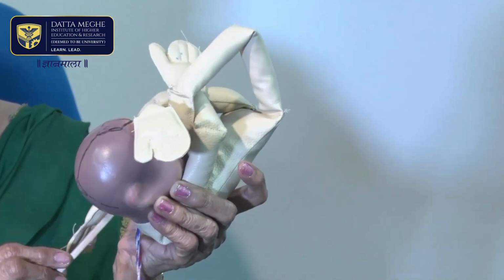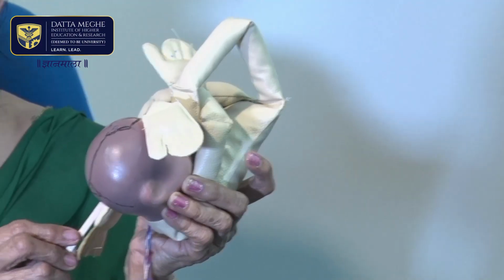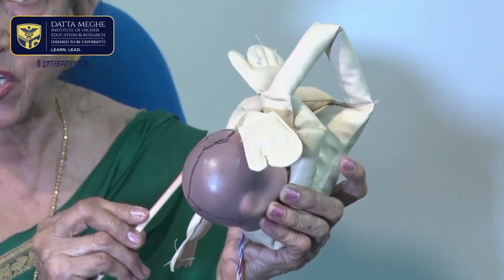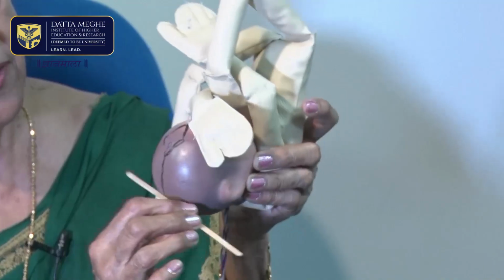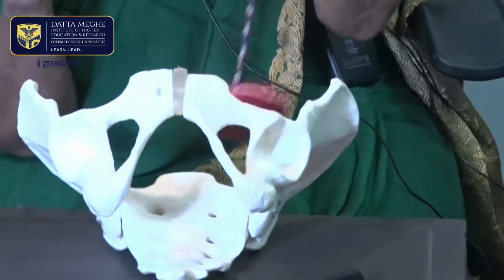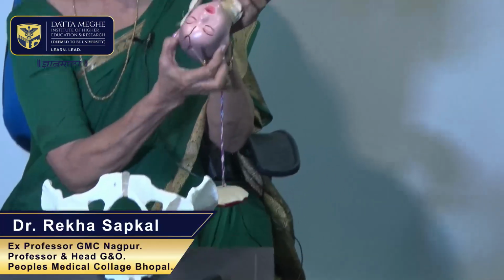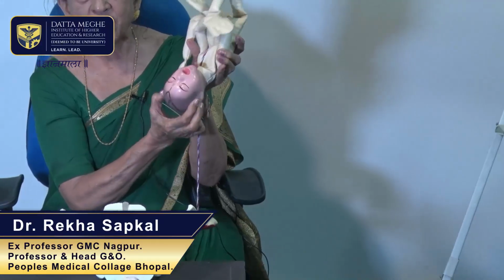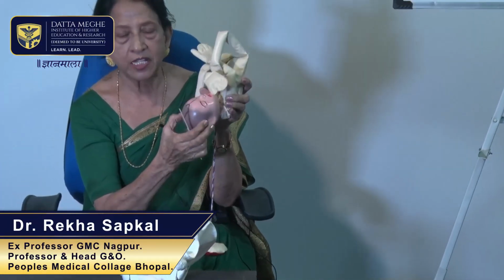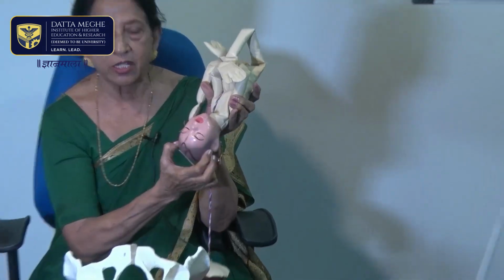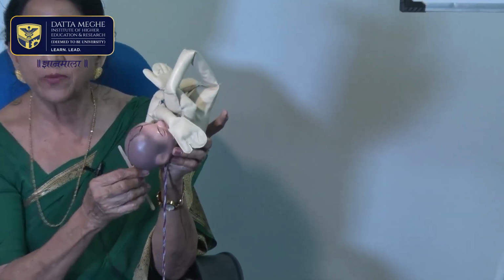So, these are the vertical diameters of engagement according to the degree of the flexion of the head. The transverse diameter of engagement which enters into the pelvic cavity is constant for all flexions and deflexions of the head. So, it is fixed. It does not change, but this vertical diameter of engagement changes.